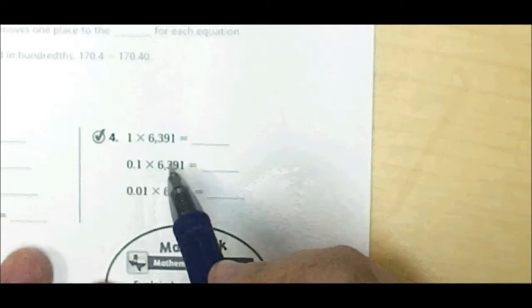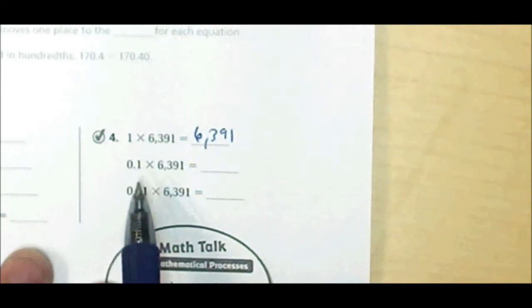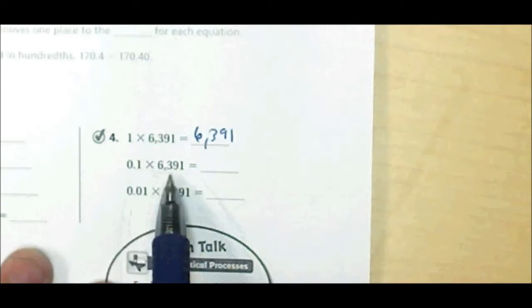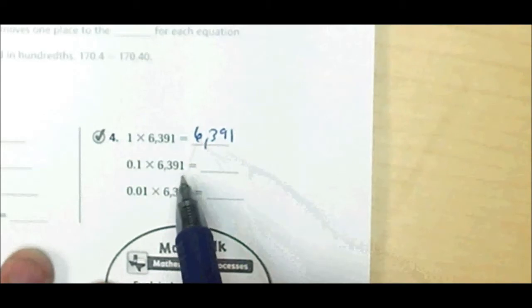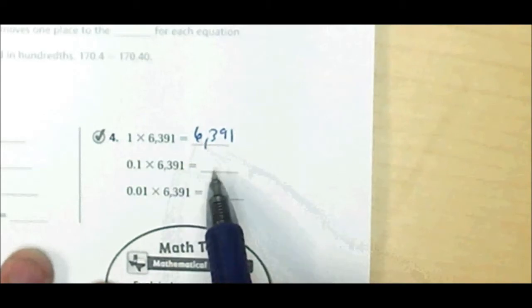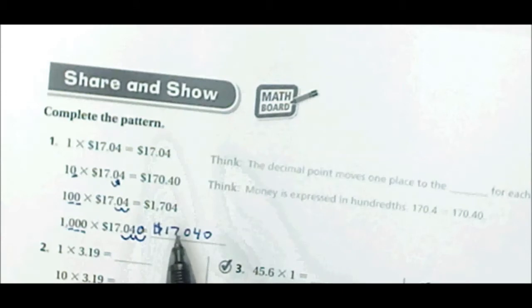Now, you can think of this as, well, of course, 1 times 6,391 is 6,391. And if I'm multiplying by 0.1, I'm multiplying by 1/10. I'm finding 1/10 of this. Now, if you find a tenth of something, it's going to get smaller. Imagine you have $10. 1/10 of that is $1. It gets smaller. Now, if I moved my decimal to the right, this number would get bigger, as we saw here. It got way bigger. It went from 17 something to 17,000 something.